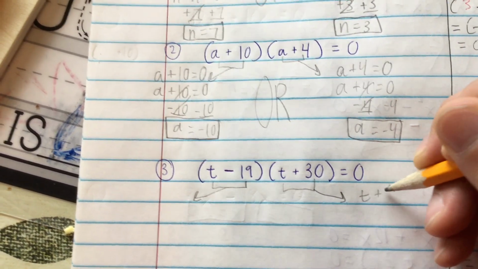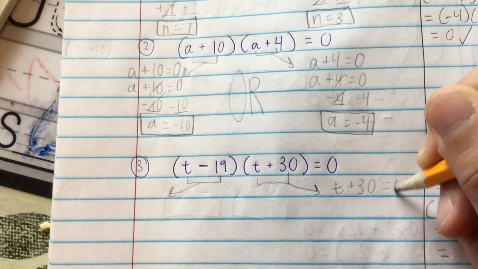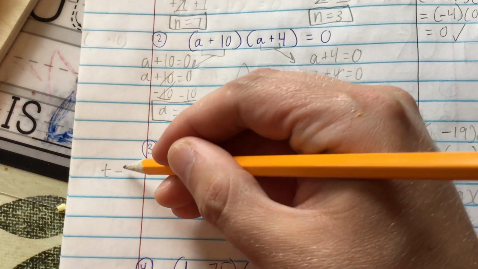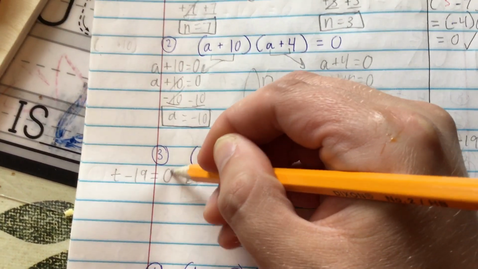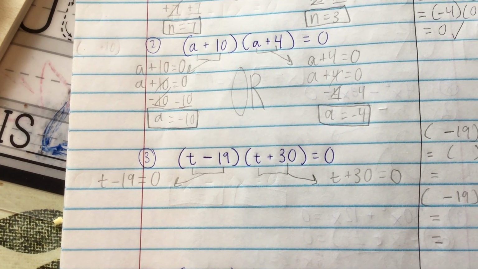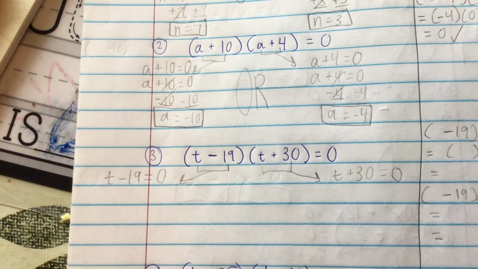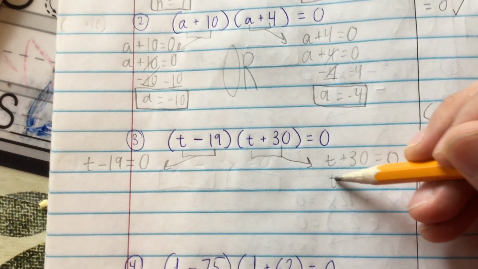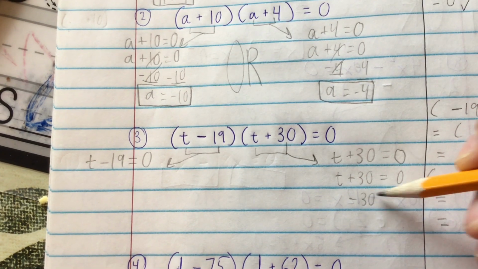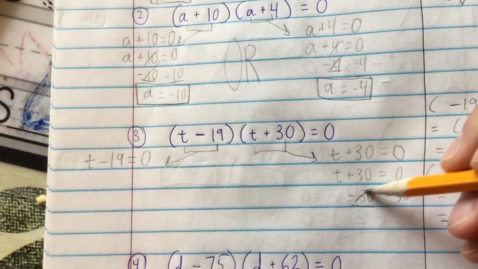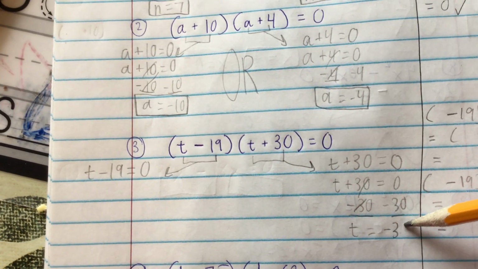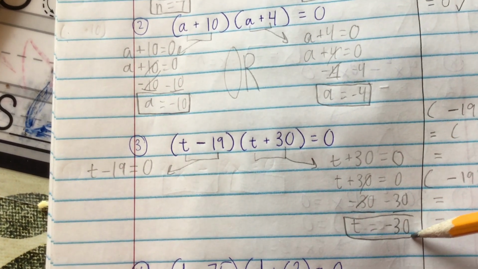So t plus 30 equals 0, or t minus 19 equals 0. So now, how do I solve for t? Okay, so I'm going to minus 30 on both sides of the right equation. So I'm going to get t equals negative 30 is one of the solutions.